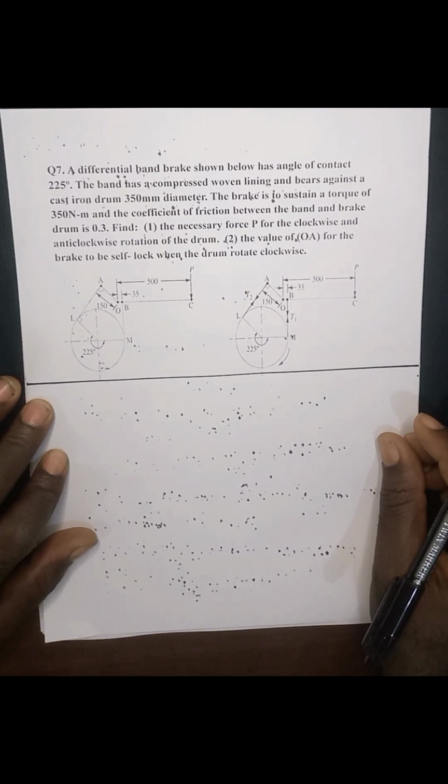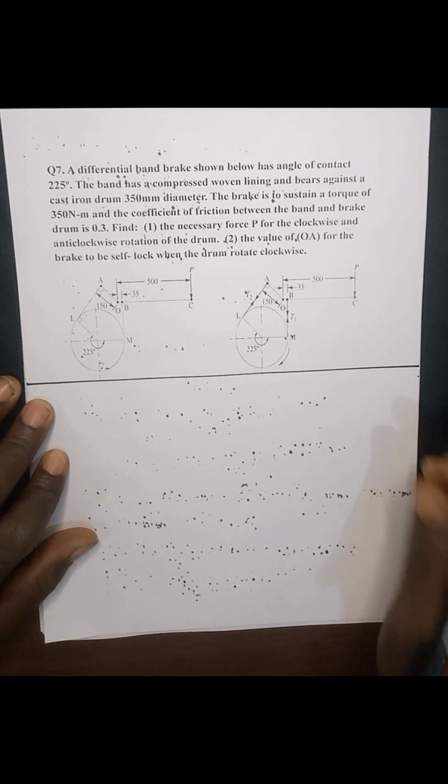The brake is to sustain a torque of 350 Newton meter and the coefficient of friction between the band and the brake drum is 0.3. We are to find, question number 1, the necessary force P for the clockwise and anti-clockwise rotation of the drum. Question number 2, the value of OA for the brake to be self-lock when the drum rotates clockwise. Now let us start.